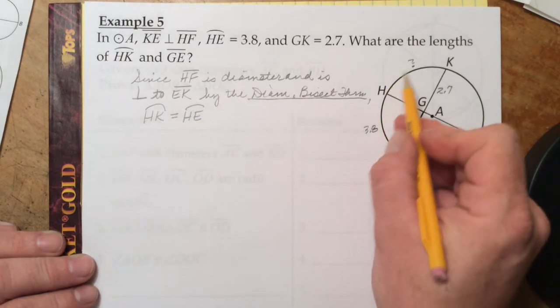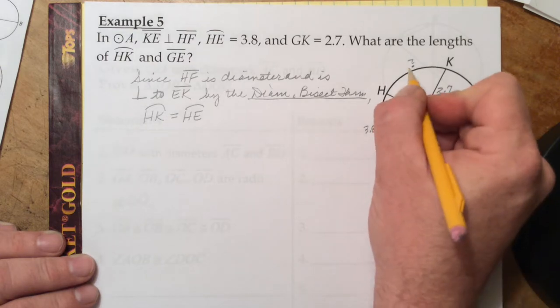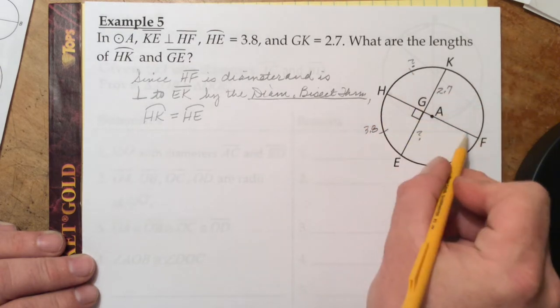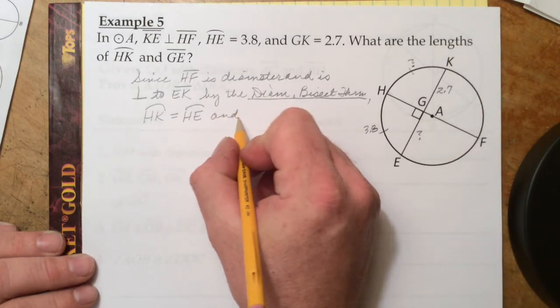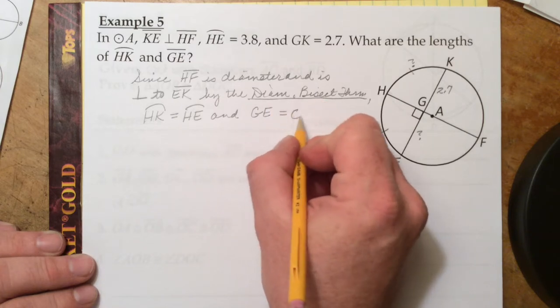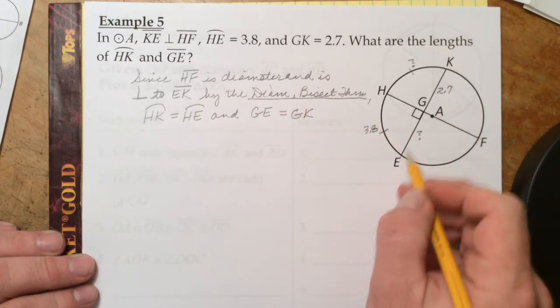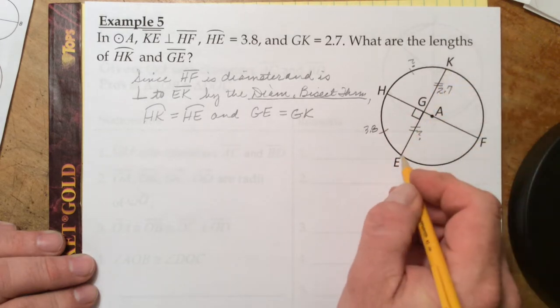So HK's arc and HE's arc have been cut into congruent pieces by the diameter. And we also know that segment GE must be equal to segment GK. The two segments of the chord have been bisected.